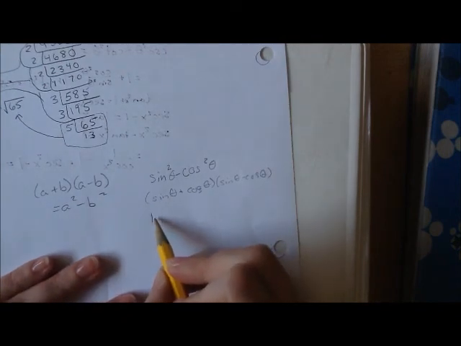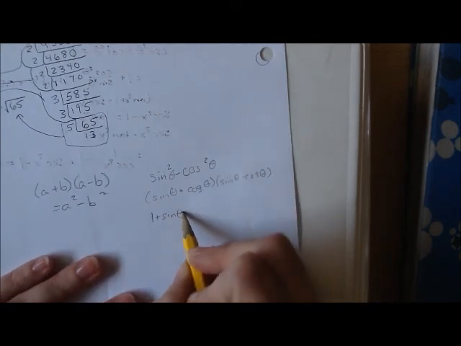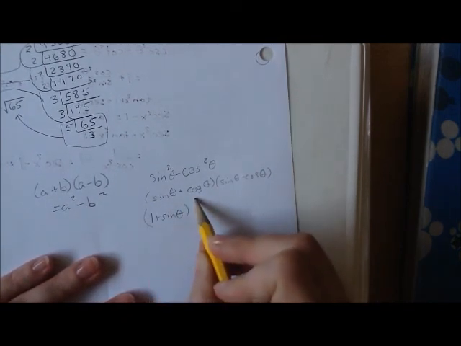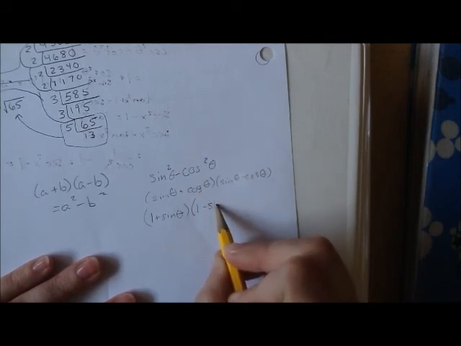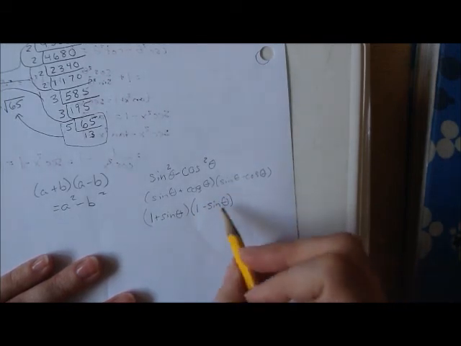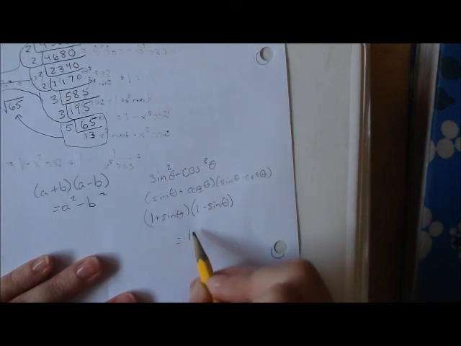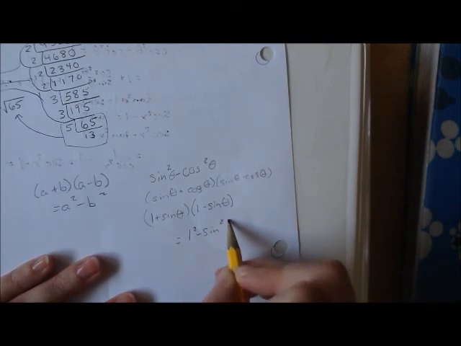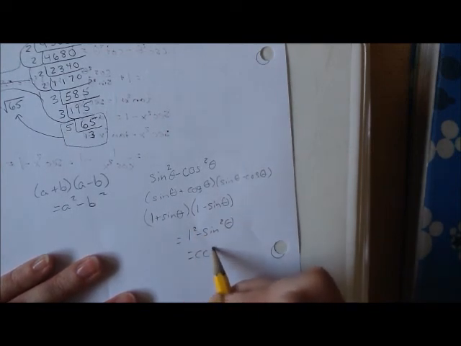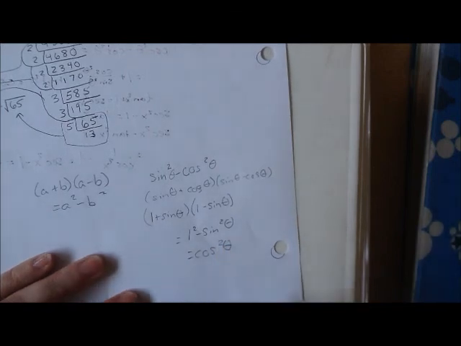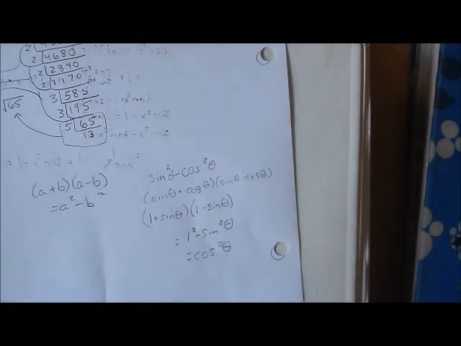But when it really comes in handy is in a case like this. If you got 1 plus sine theta, and you need to simplify it somehow, if you can multiply by 1 minus sine theta, that becomes 1 squared minus sine squared theta, which is cosine squared theta. So that's handy really, really often.